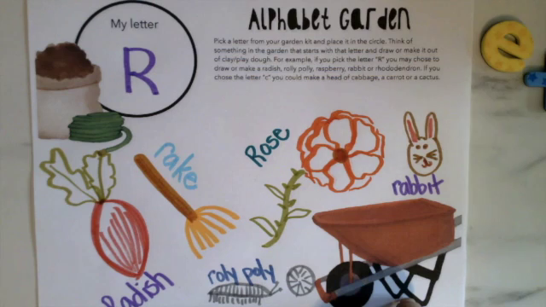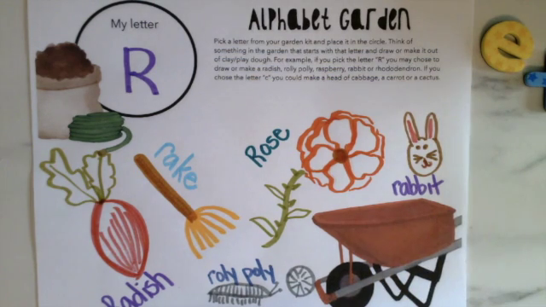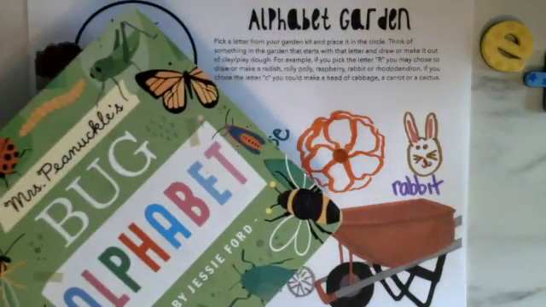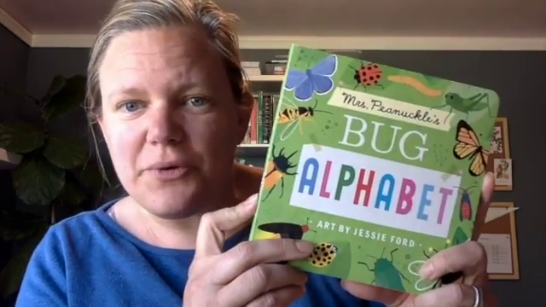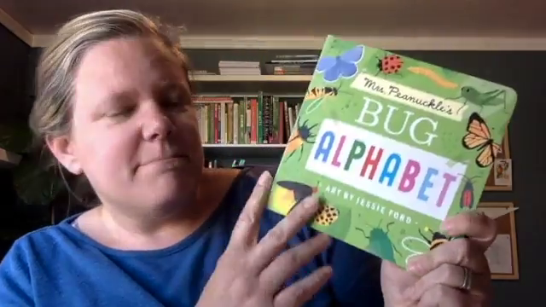All right, so now for the second part of our lesson, we are going to go ahead and read Mrs. Pinocchle's bug alphabet next. All right, kindergartners, so now that we have gone ahead and done our alphabet garden, we are going to get to read Mrs. Pinocchle's bug alphabet.